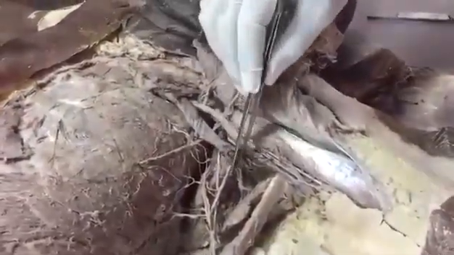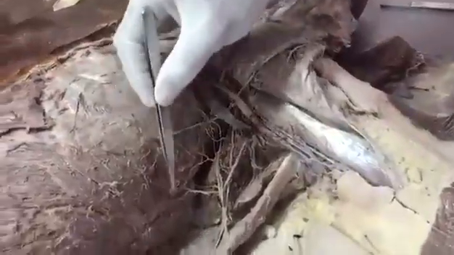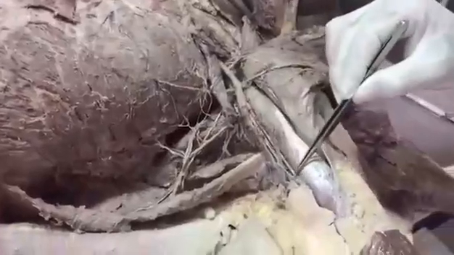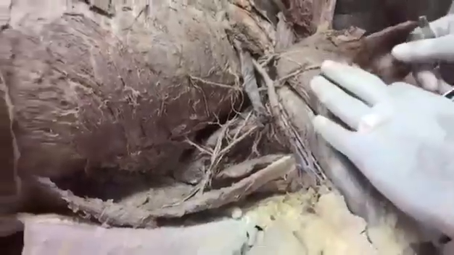Now here we can see some contents are present along the medial wall, some along the posterior wall, some along the lateral wall, and some along the anterior wall. So along the walls we see the contents of the axilla.